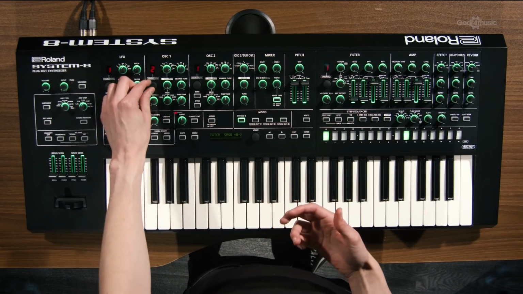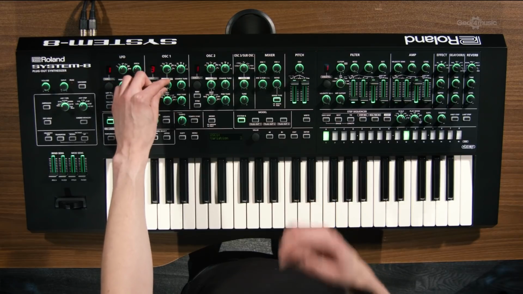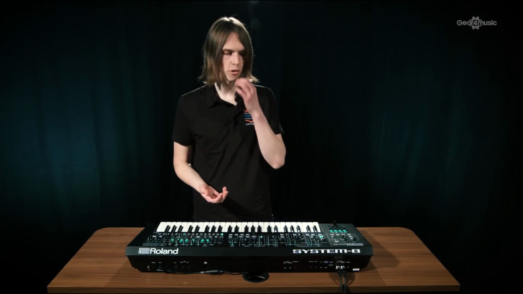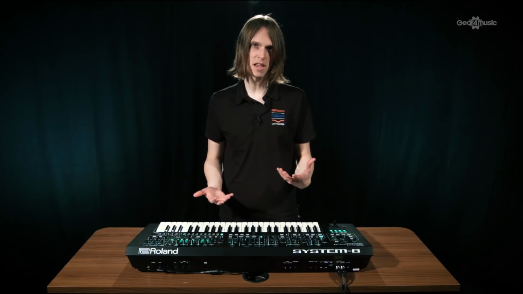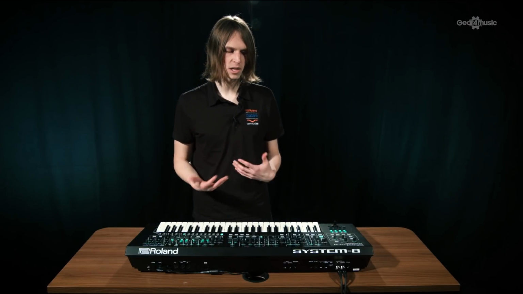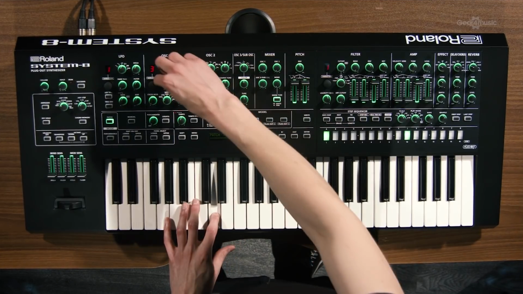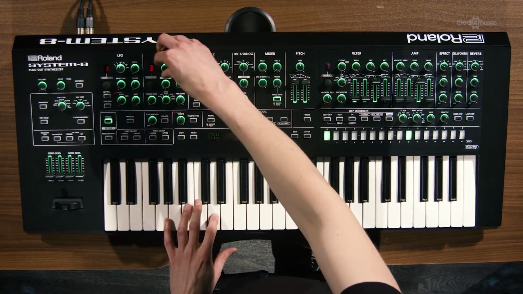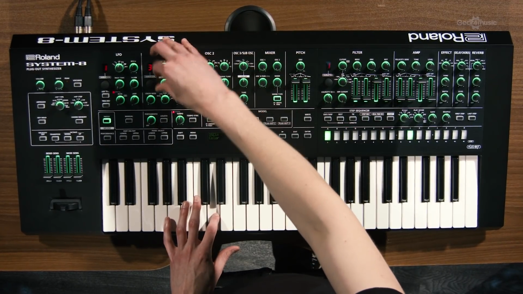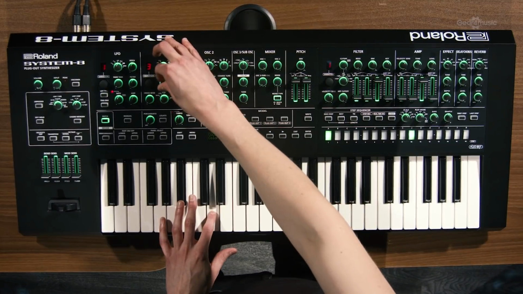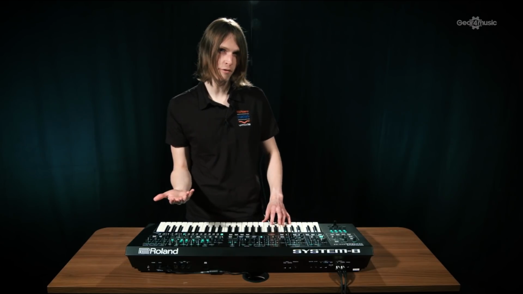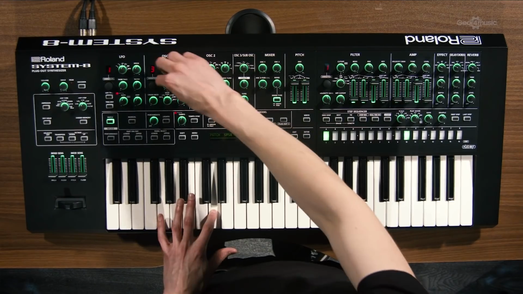But in the latest update, we now have banks 3 and 4, and in 3 and 4 we have FM style waveforms. All of the ones in bank 3 are great for FM style bell tones and things. As you sweep through the waveform, you can hear different types of tonality.